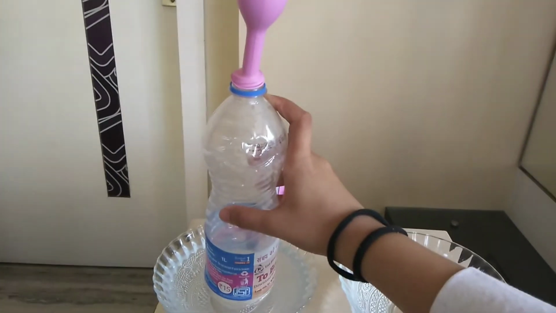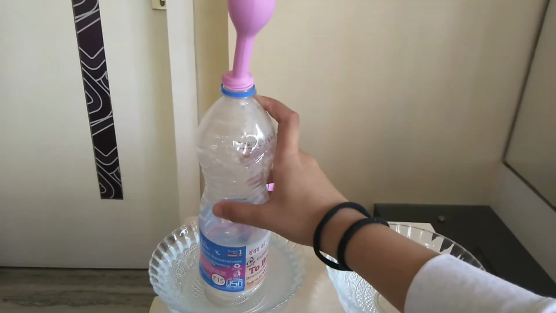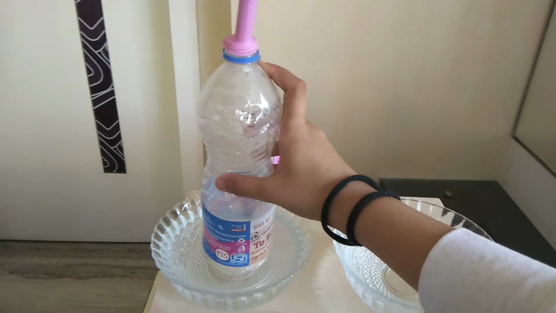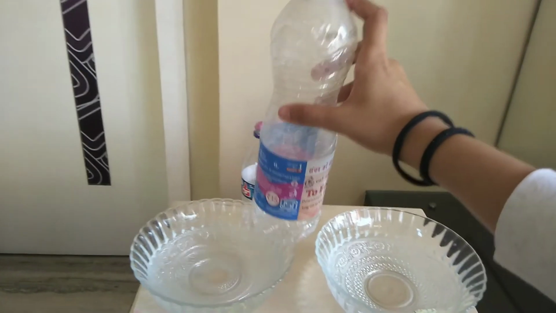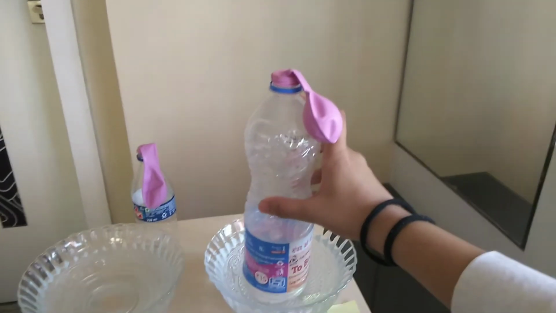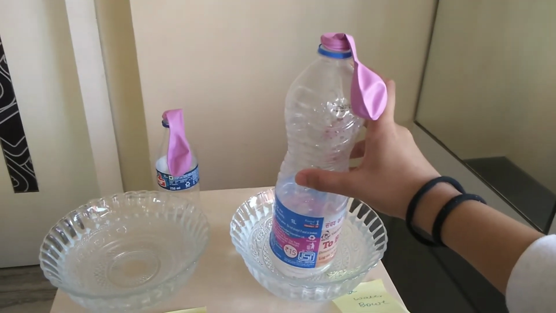We see that the balloon has been blown. I have just kept my bottle inside the hot water bowl. Now I'm going to place this bottle in the cold water bowl. We can immediately see that the balloon got deflated.